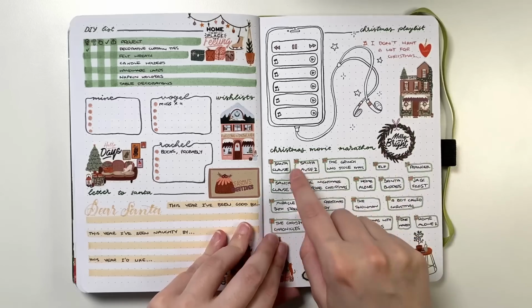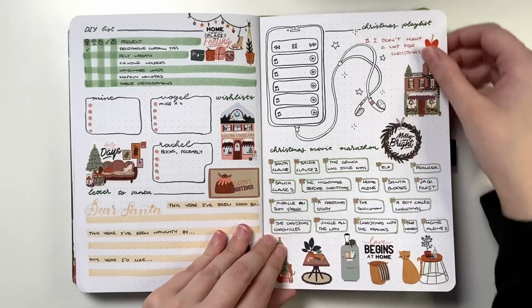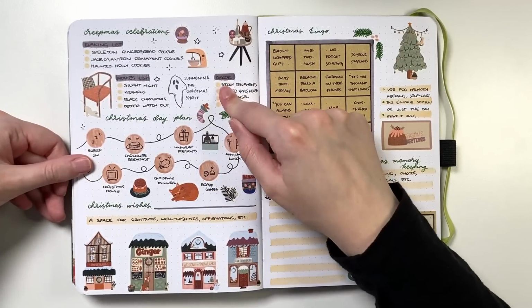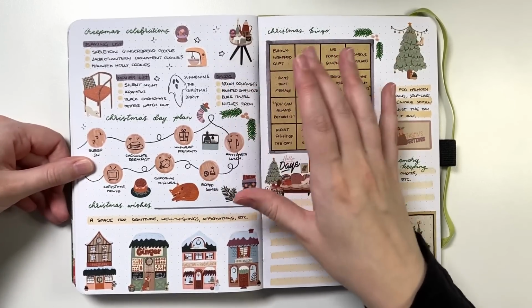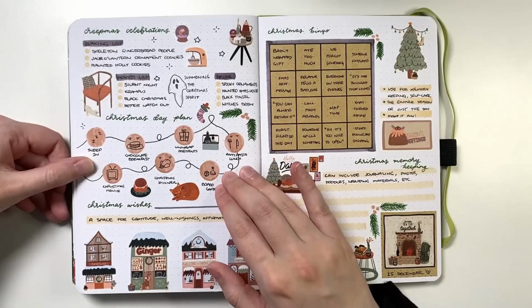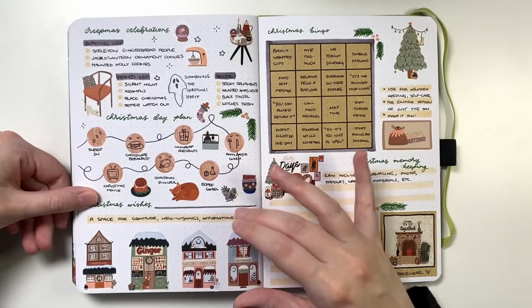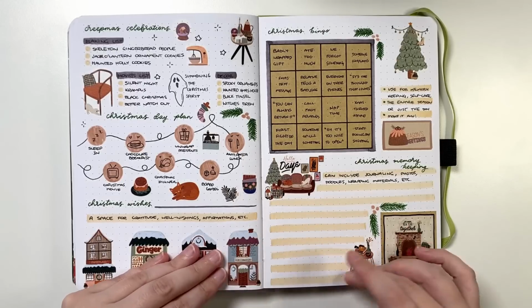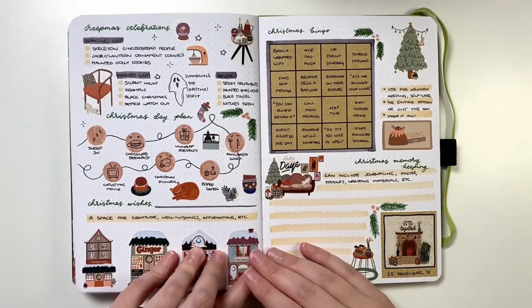The idea for this one is that each of those little pink boxes could be ticked off as you watched those movies. We also had the idea of Creepmas celebrations for people who aren't really into Christmas but really do like Halloween. You could map out your Christmas day plan in your bullet journal. You could have a space to write out your Christmas wishes, either for yourself, it could be gratitude, well-wishings, affirmations, that kind of stuff.